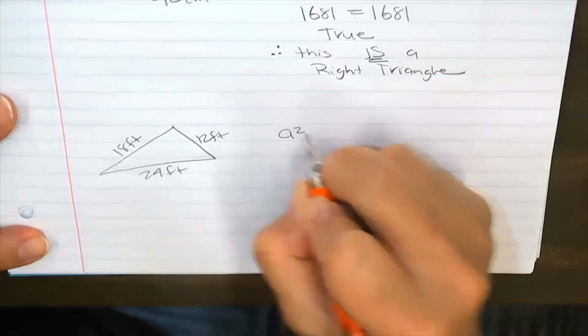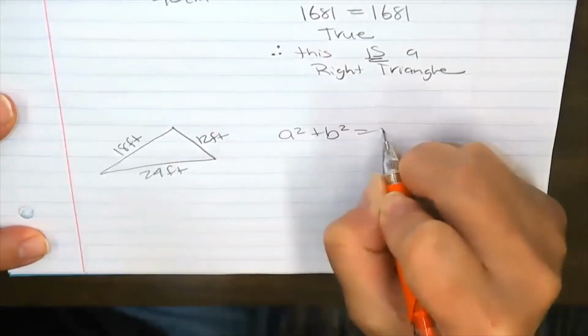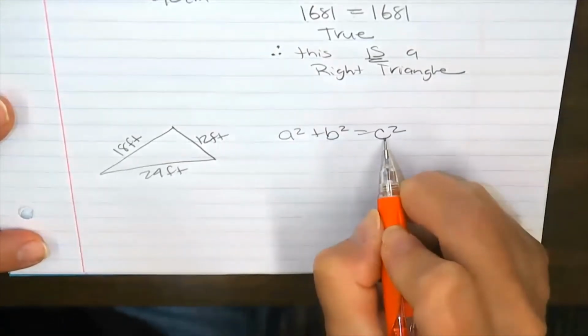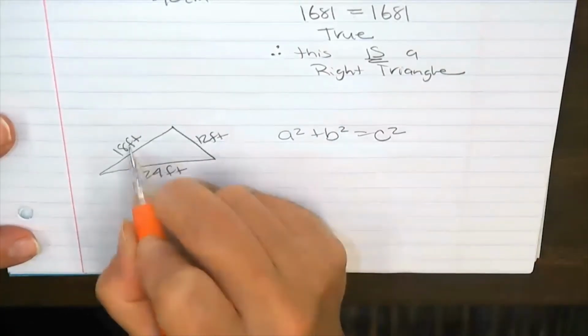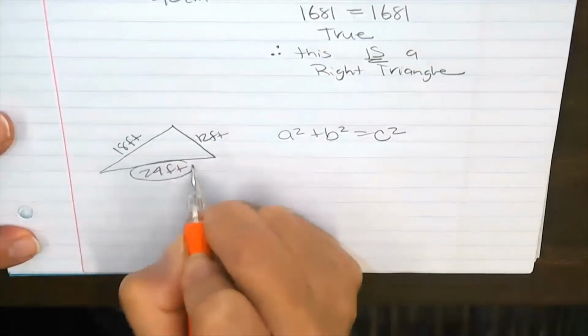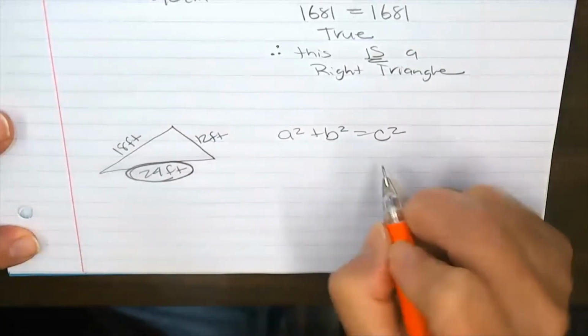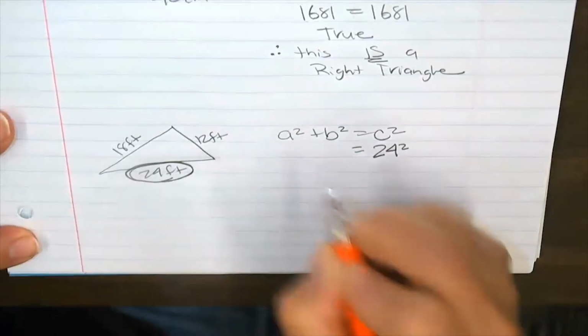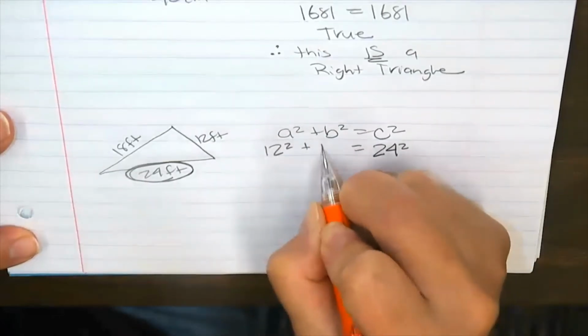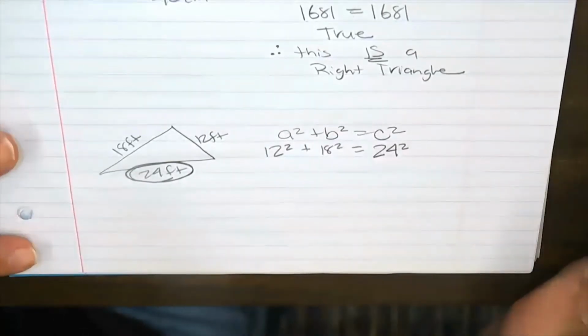Well, a squared plus b squared equals c squared. And c is the hypotenuse. It's the longest side. So when I look at my three sides, this is the longest side, and it will be c. Now we can plug the legs in any order.